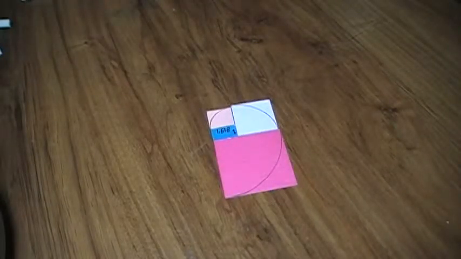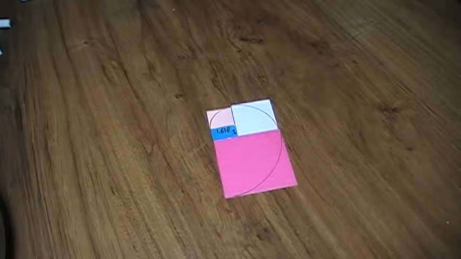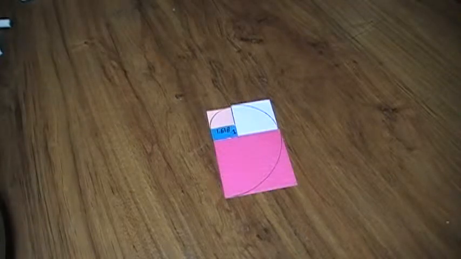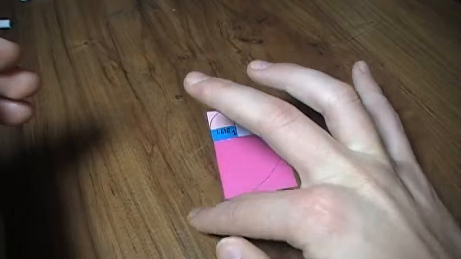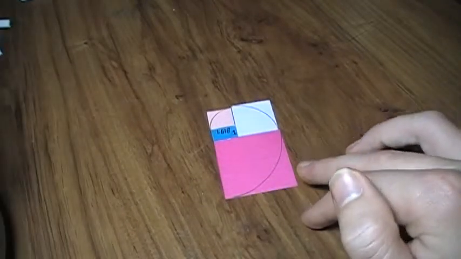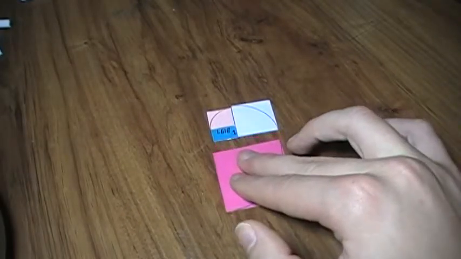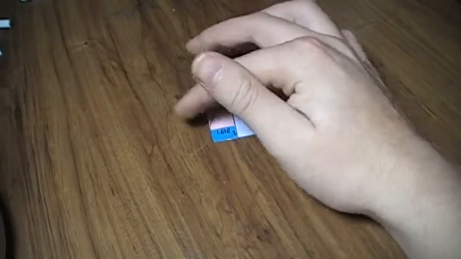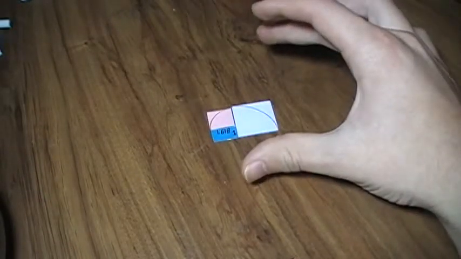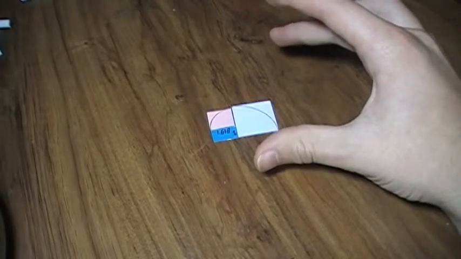One of the interesting properties about the golden rectangle is the way it allows for fractal patterns, infinitely going in and infinitely going out. So here is a golden rectangle. The ratio of the length to width is phi. If you take out a square, the ratio of the length to width of the newly formed rectangle is also phi.